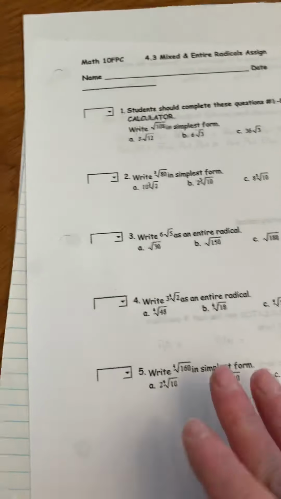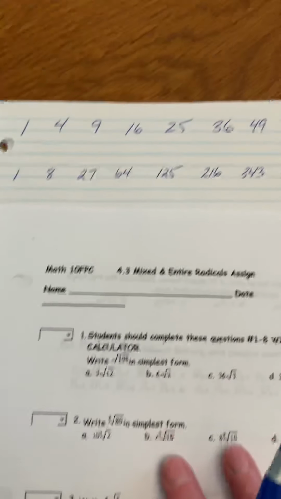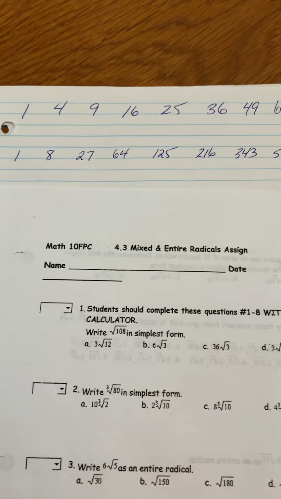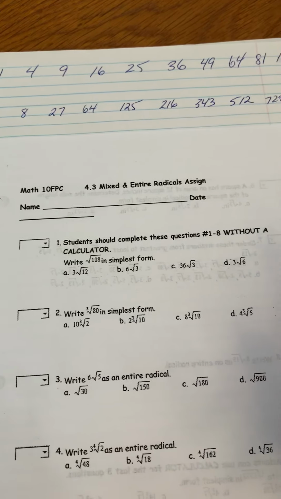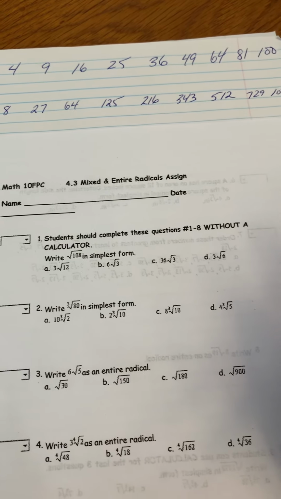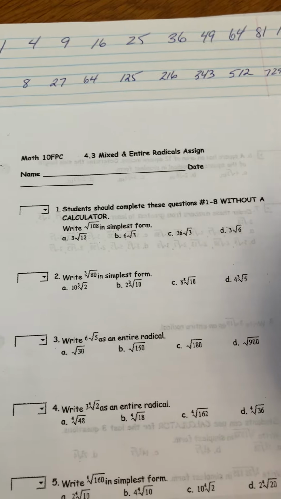So what I did was I took the time and I wrote my perfect squares and my perfect cubes along the top, because I'm going to show you two different ways. Just remember, there's lots of times in math where there's more than one way to do a question, and it's going to be whichever way makes the most sense to you.